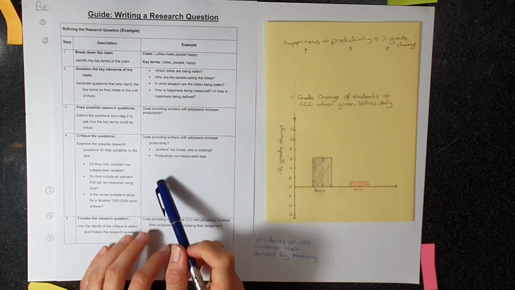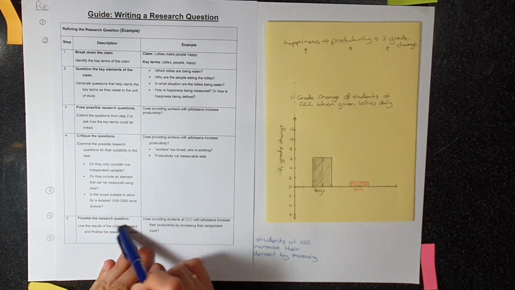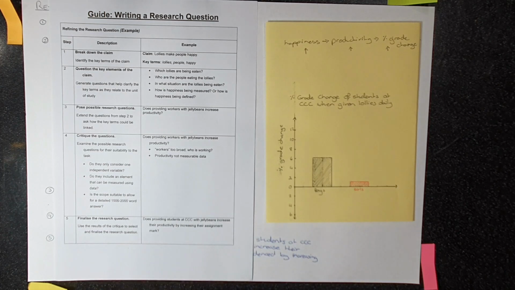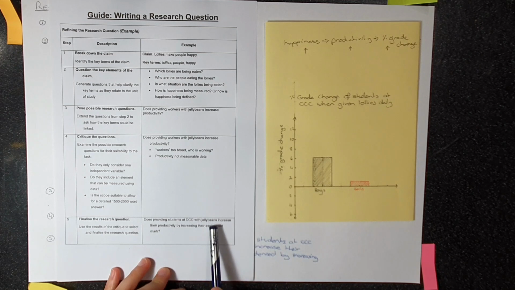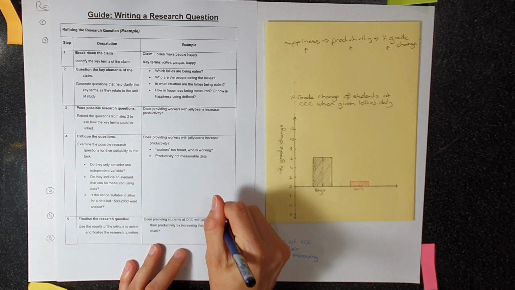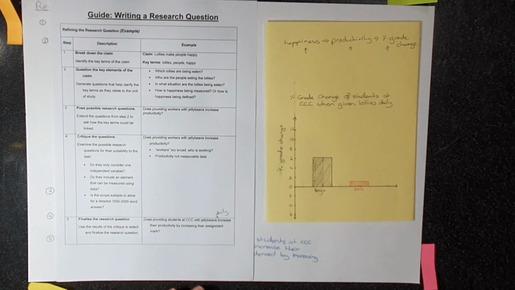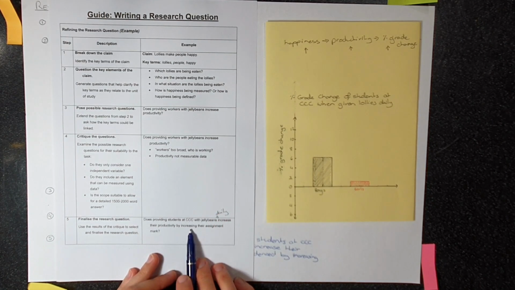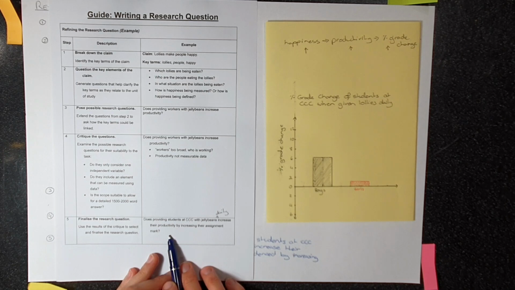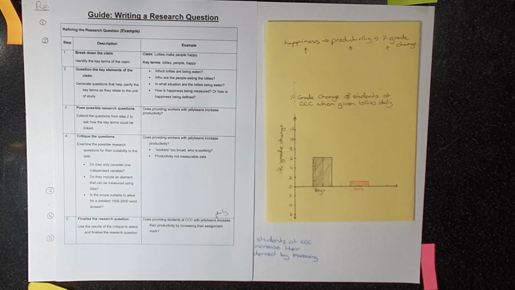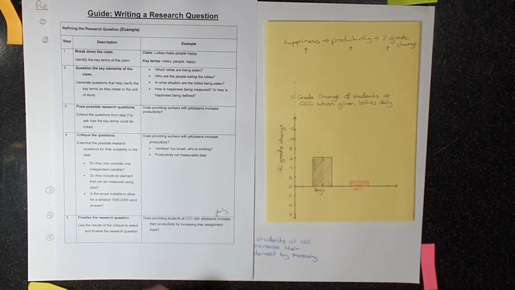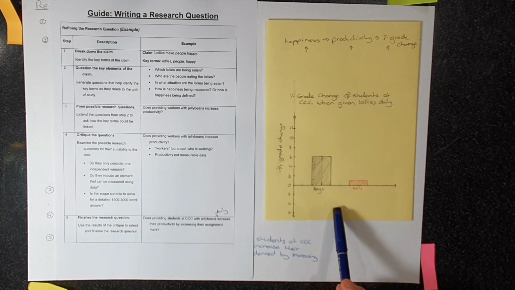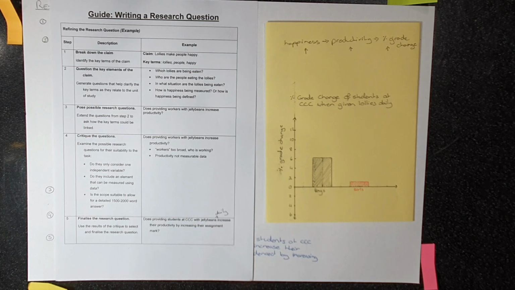So if we jump back over to the side here, we're going to finalize our research question. And when we've done that, this person has gone with, does providing students at Chisholm Catholic College with jelly beans, we might add in here daily, increase their productivity by increasing their assessment mark? If you're looking at this research question here, and you're looking at this piece of data that we have found and identified, you should be able to see that this piece of data answers this research question perfectly.